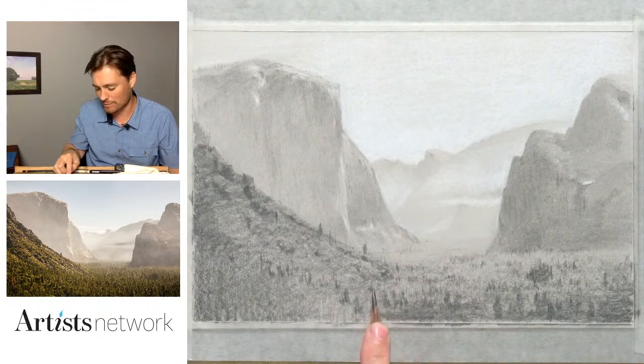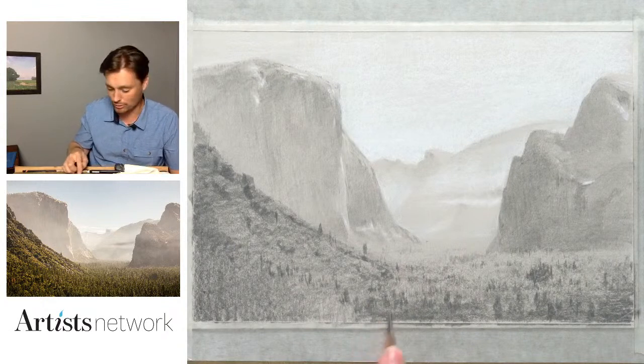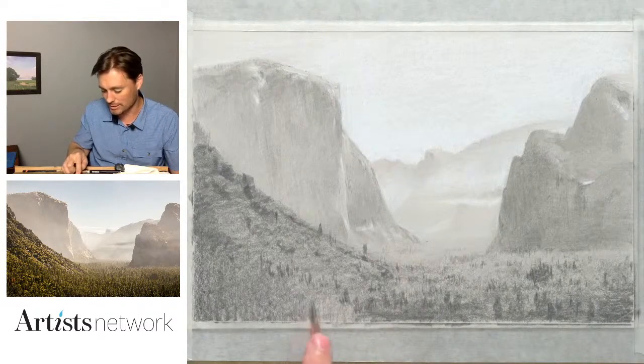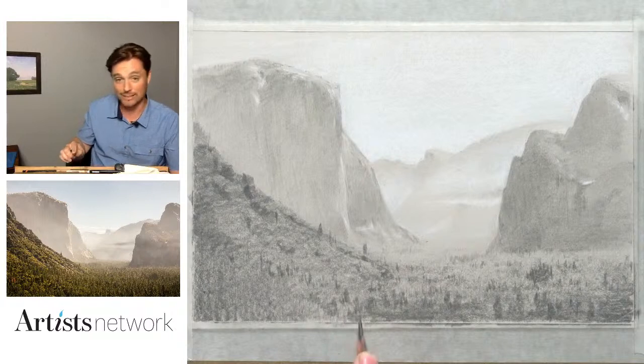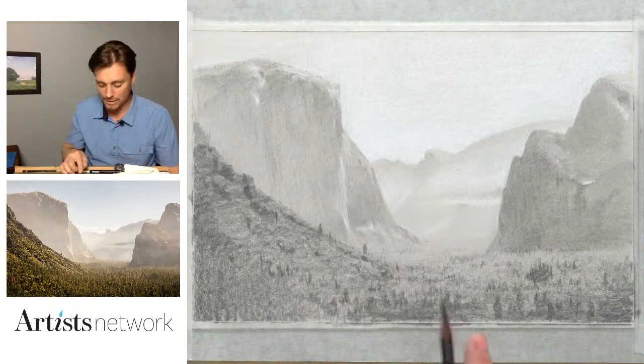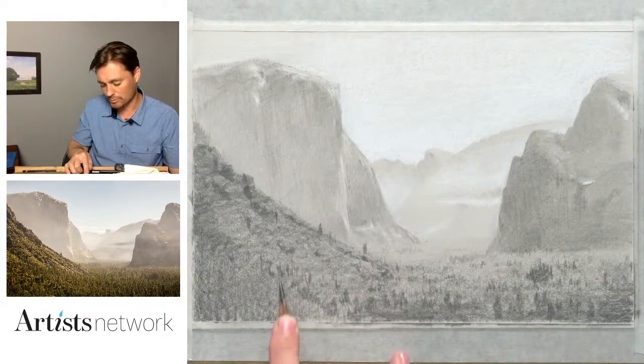So generally, atmospheric perspective is created by controlling that contrast, having high contrast areas advance and low contrast areas recede. And not always the case. There's always going to be an exception to that, where some things in the distance have an intense contrast, like a sunset or something like that. But just something to think about as you're going through your drawings here.